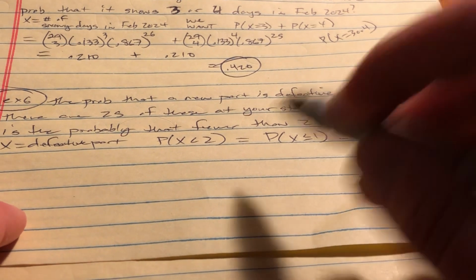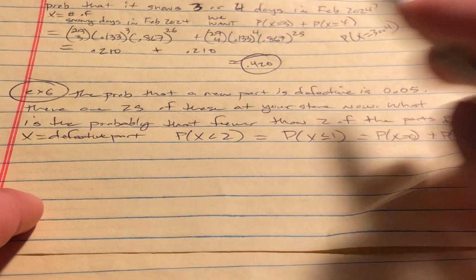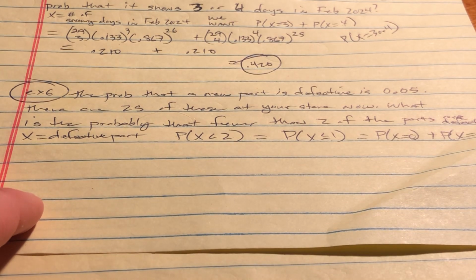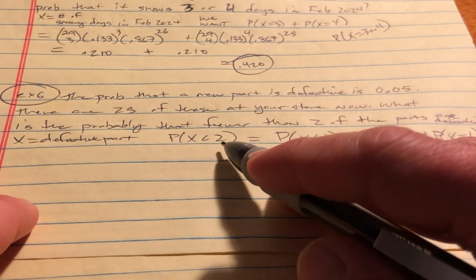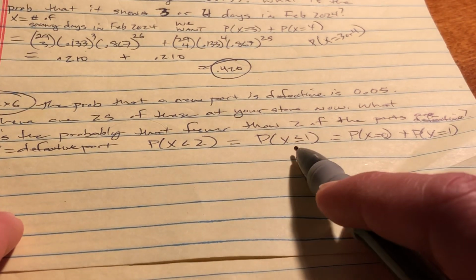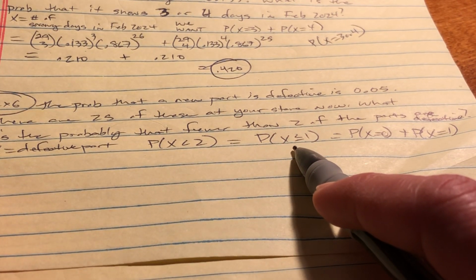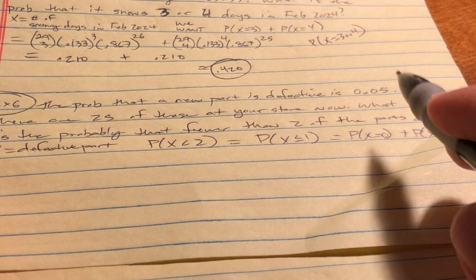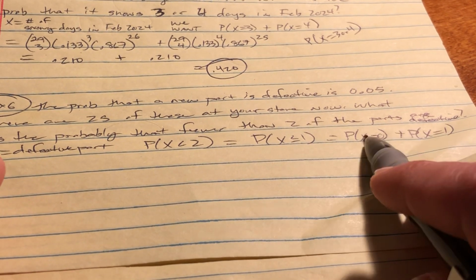Fewer than 2. So X is a defective part. So again, X isn't always success, right? Because a defective part is not success, but that's what we're viewing as success here. A defective part. Okay, so the probability of X less than 2 is the following. Again, you can't have 1.9 defective parts. If I want less than 2, then it's 1 or 0.